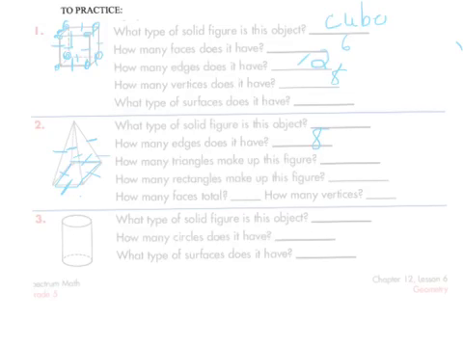How many triangles make up this figure? Well, let's take a look here. Each of the sides around the outside are triangles, so 1, 2, 3, 4. 4 triangles. How many rectangles? 1. So I guess it's a rectangular based pyramid. How many faces in total? Well, there's 4 triangular and 1 flat. So we would have 5 faces altogether, and vertices 1, 2, 3, 4, and 5 as well.